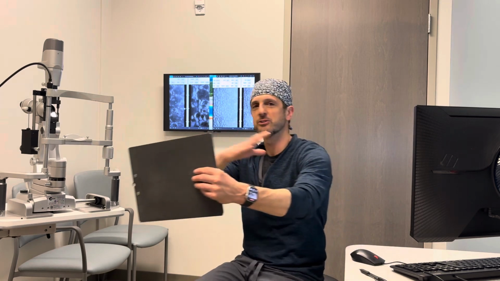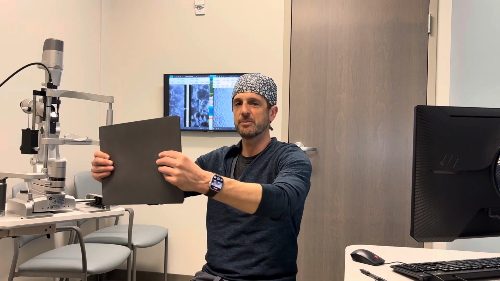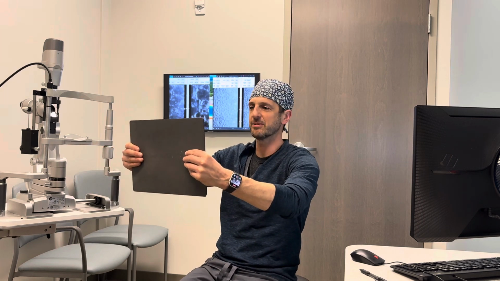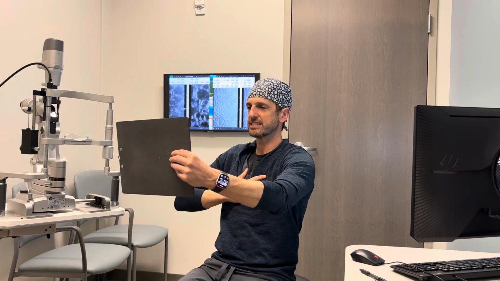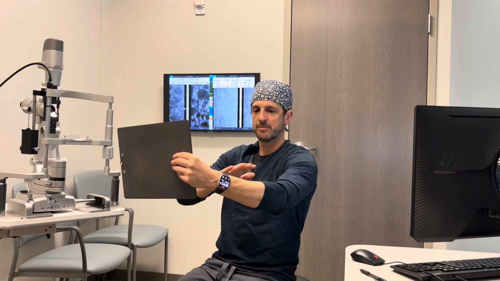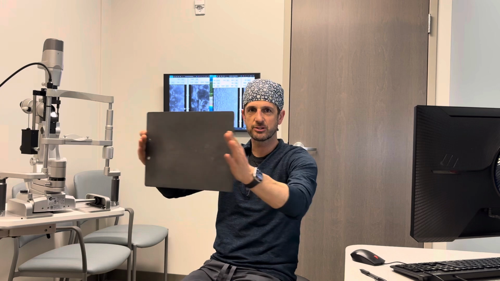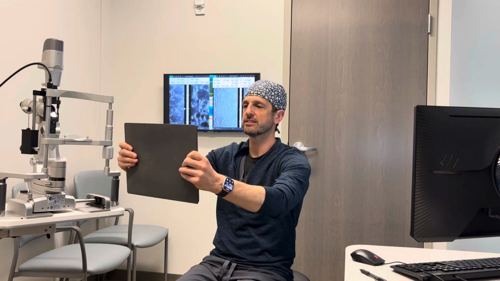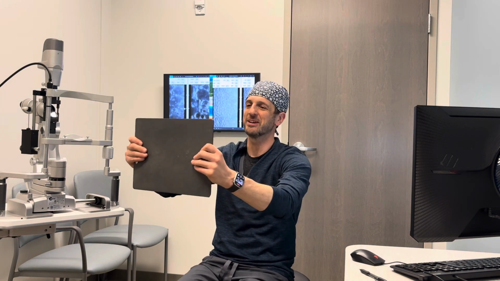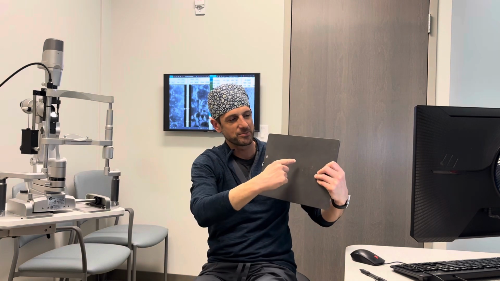So I'm going to use myself and this clipboard as a prop. Imagine that I am an eyeball. My chest is the retina. My arm is the white part of the eye, also known as the sclera. And this clipboard is the cornea. This is the clear part of the eye. So if you poke me in the eye, you're poking the clipboard here.